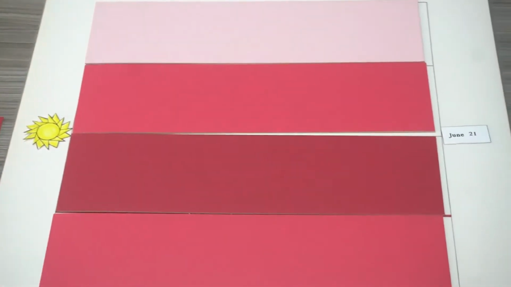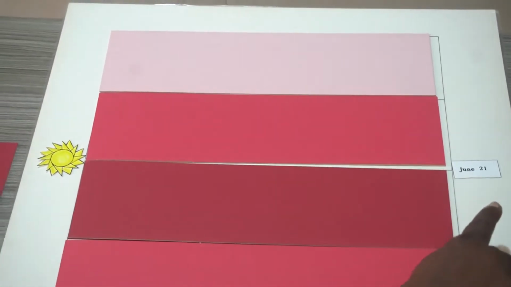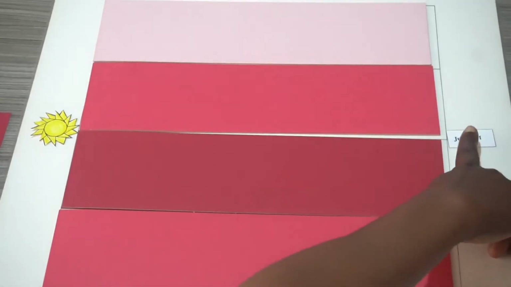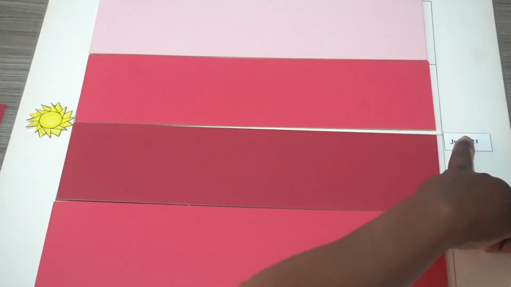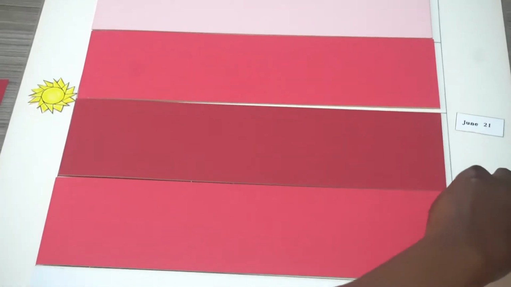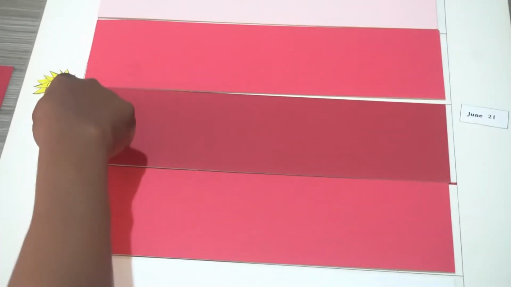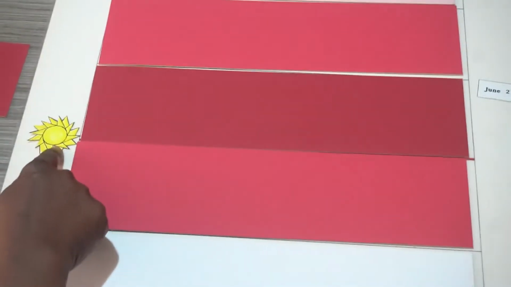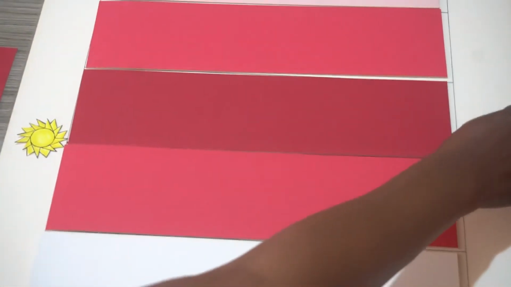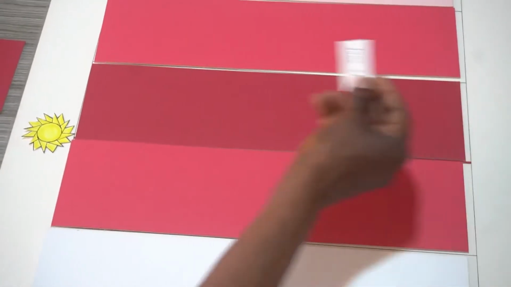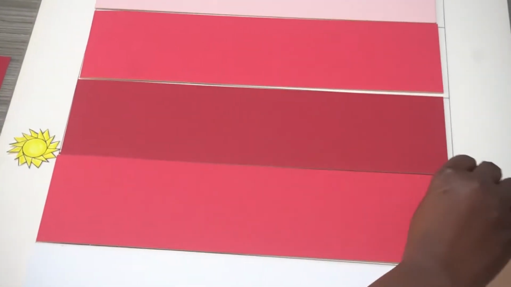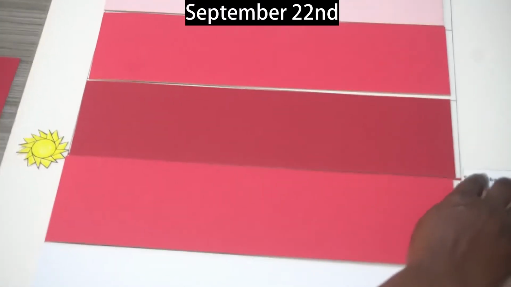So we know that after June 21st, the perpendicular rays move towards the south until they get to the equator. And what date is that? That will be September 22nd.